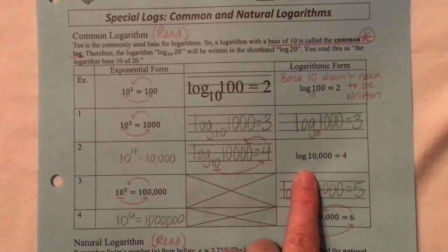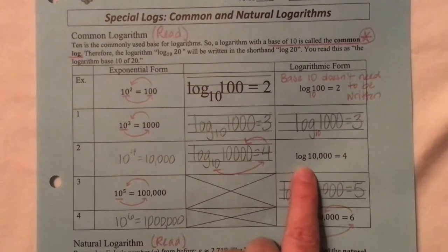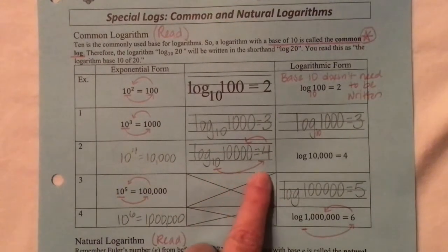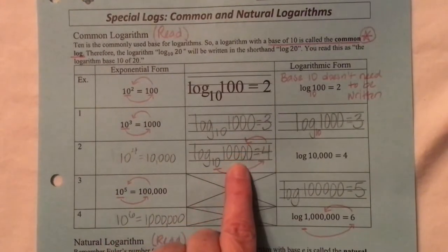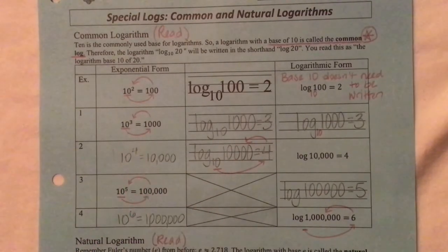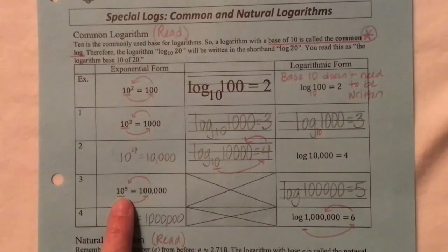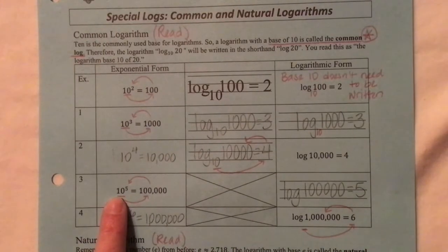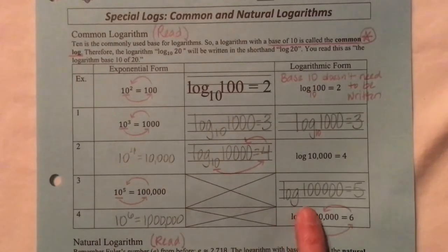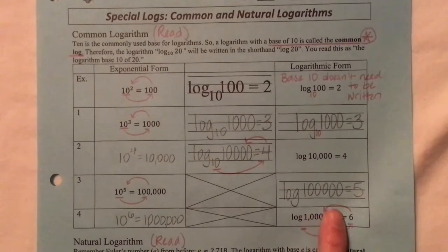Starting backwards, remember, if there's no base written, then it is base 10. So this is saying 10 to the fourth power is 10,000, right? Now if I want to write this in log form, log base 10, which I don't have to write, of 100,000 is 5. So that's what's taking me over here. Log of 100,000 is 5.